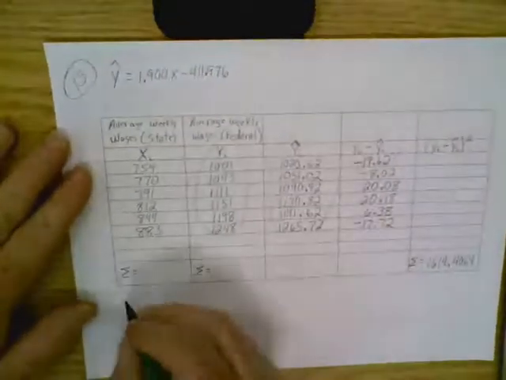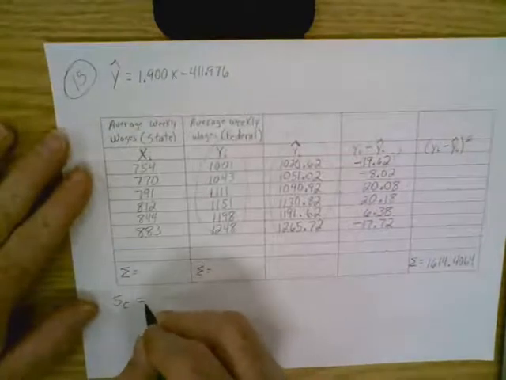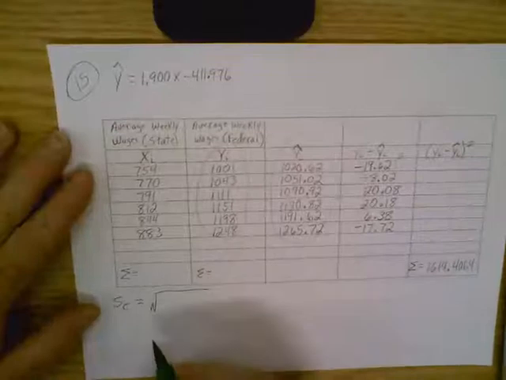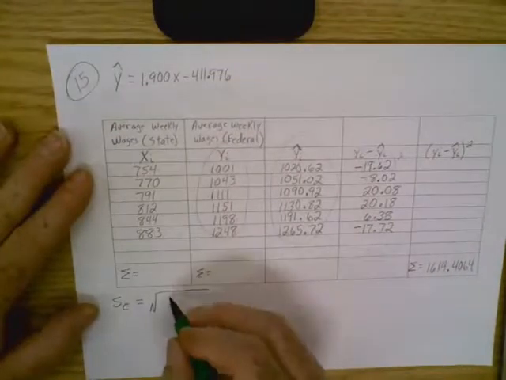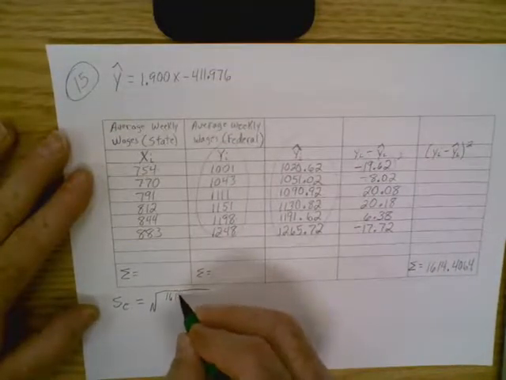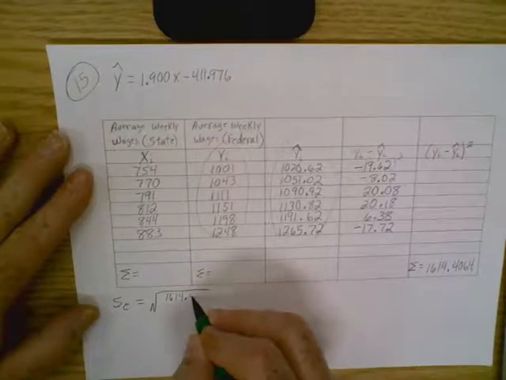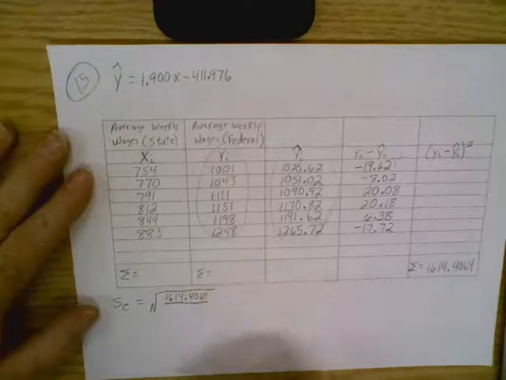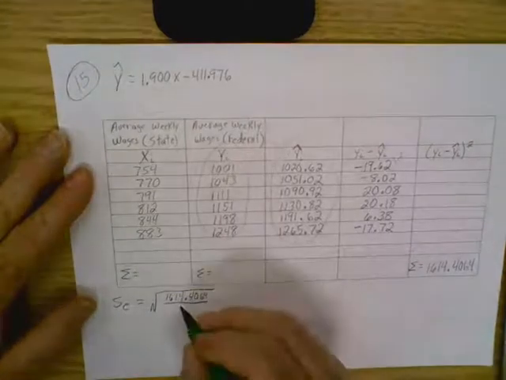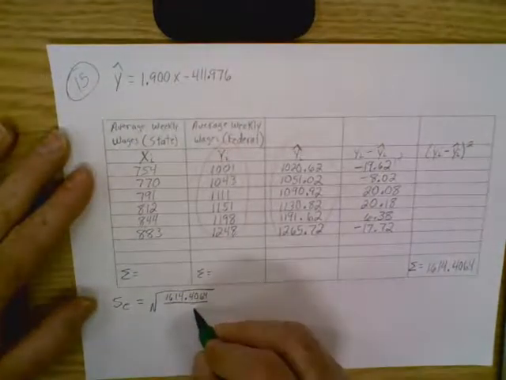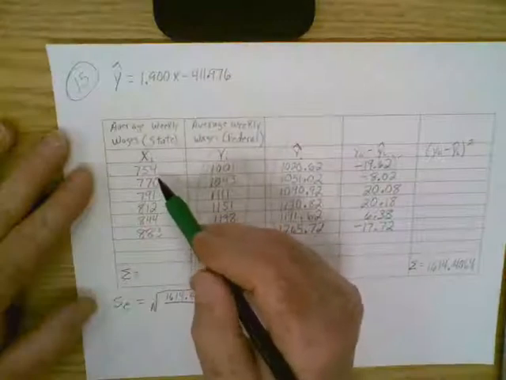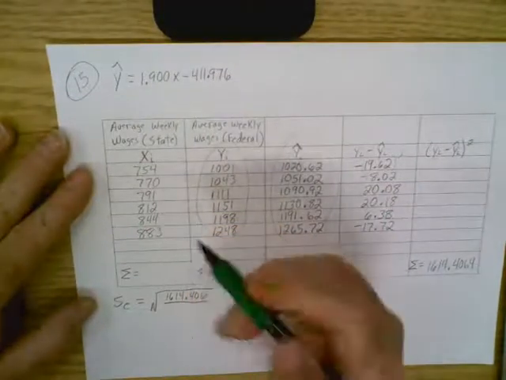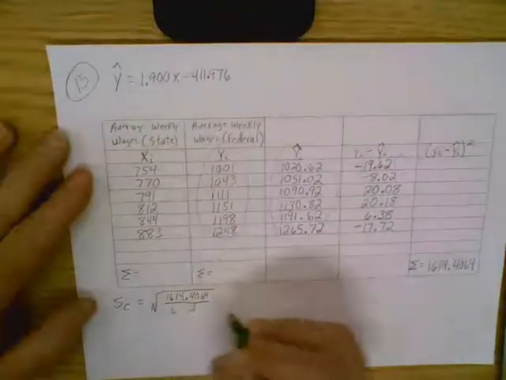Then the next thing we're going to do, we're going to find our standard error of estimate. That's our SE. That formula is this number on top, 1614.4064, and on the bottom are degrees of freedom, which is just n minus 2. Well, this time n is 1, 2, 3, 4, 5, 6. So 6 minus 2.